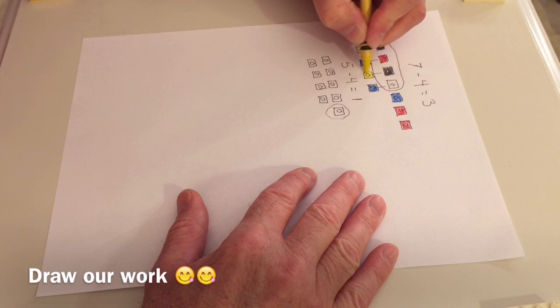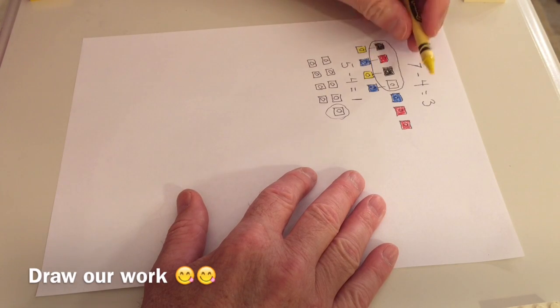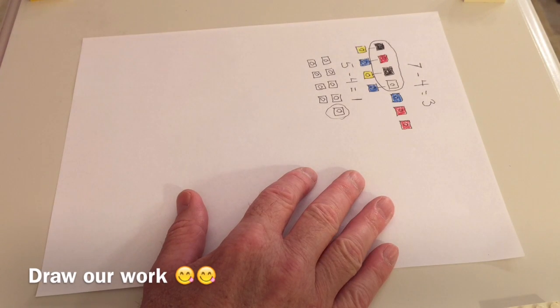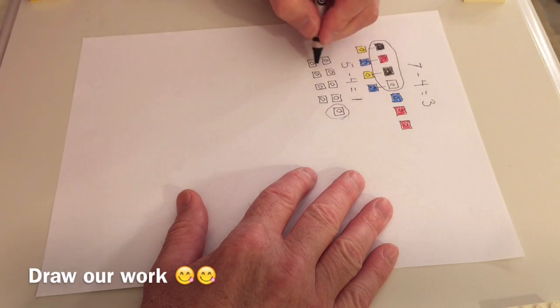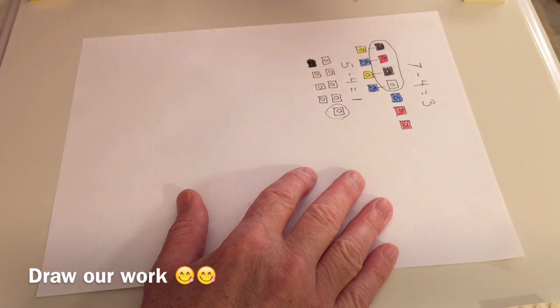So we've got our 7 minus 4 equals 3 colored. Let's do our 5 minus 4. Looks like I went outside the lines there a little bit on that one.